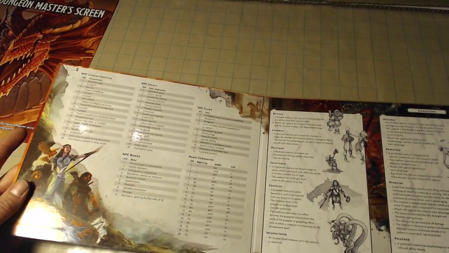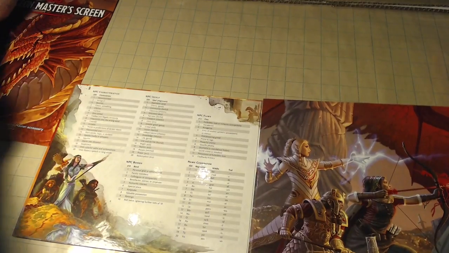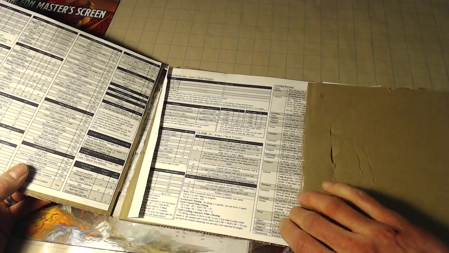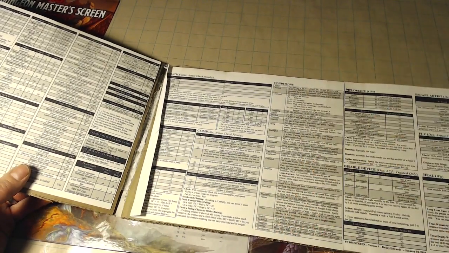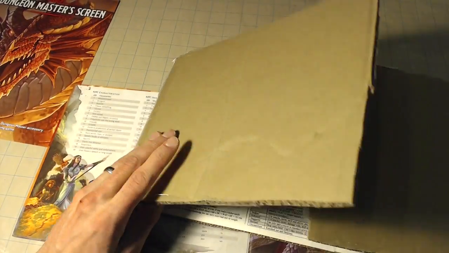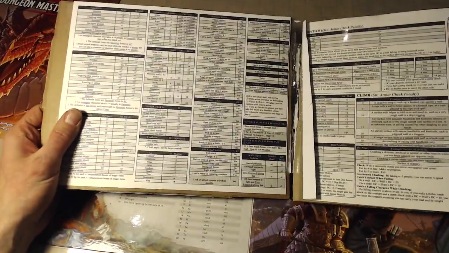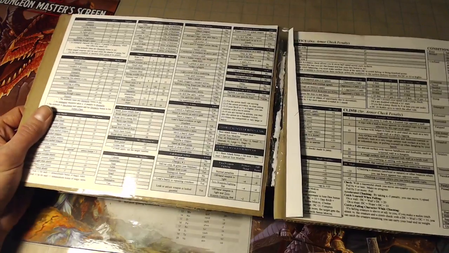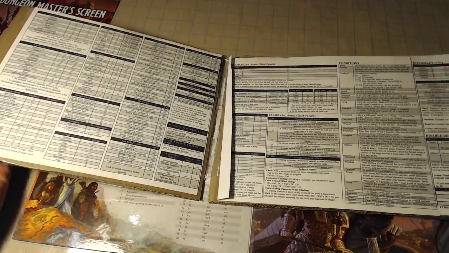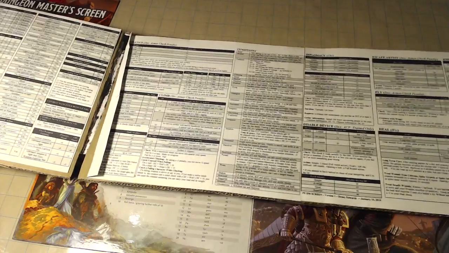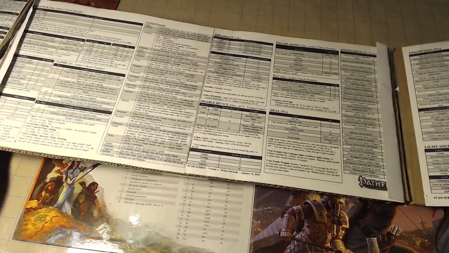If we contrast it with my old homemade DM screen for Pathfinder, which I've put various pieces of art on the outside of at various times but never really found one that I was satisfied with, the insides there are a very efficient use of space for rules and guides and tables, right?